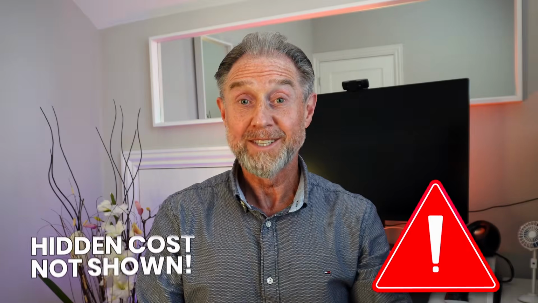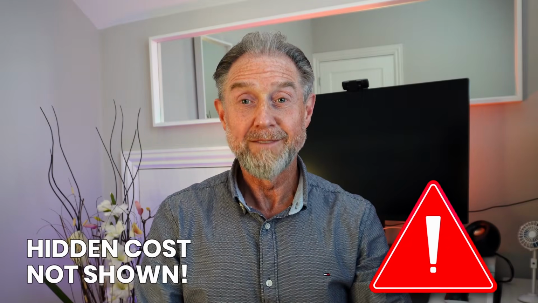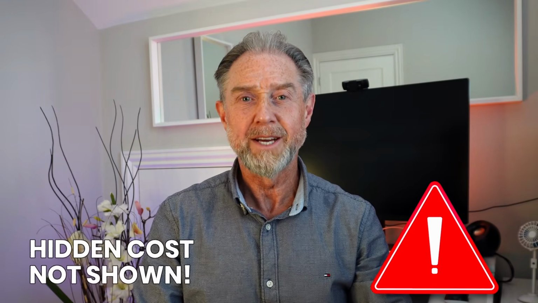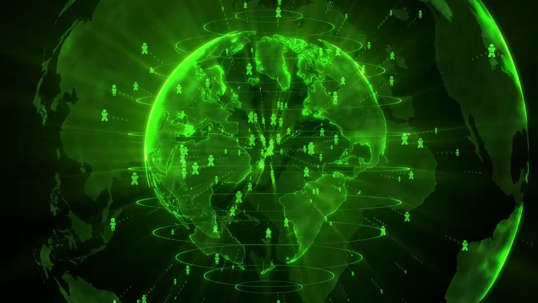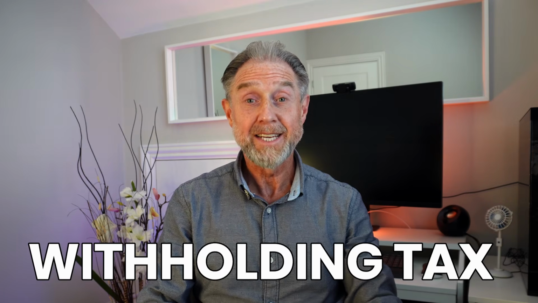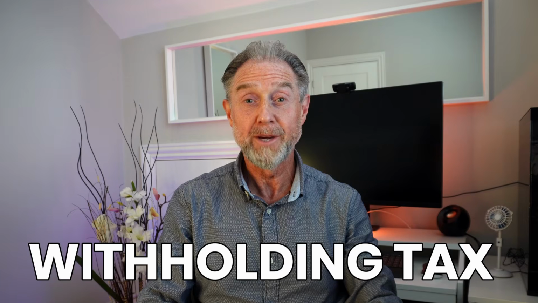But there's another cost that isn't shown anywhere. And most beginner investors, or even some more experienced investors, have no idea it exists. This hidden cost affects millions of investors all over the world who hold a global fund or other fund that contains US companies. It's called withholding tax, and it's a tax taken by the US government for the dividends paid by US companies before the money ever reaches your fund.